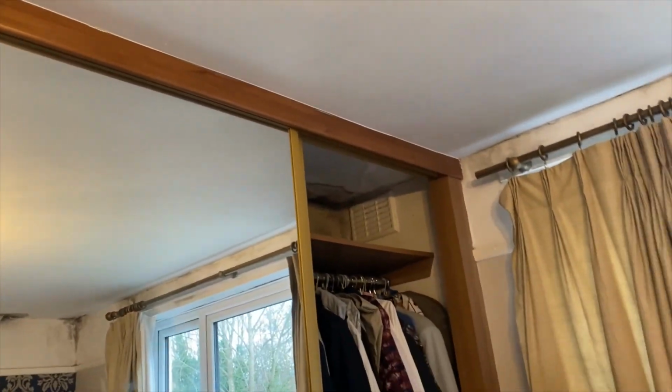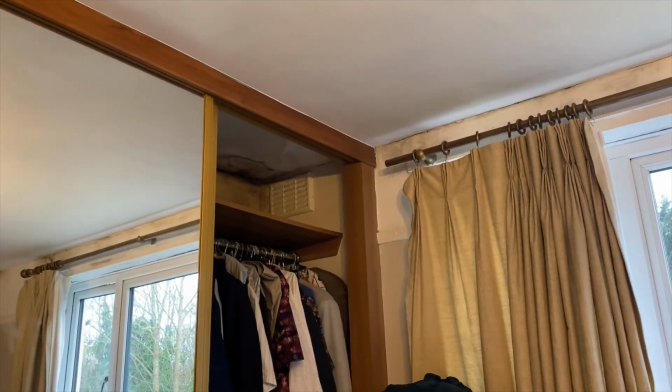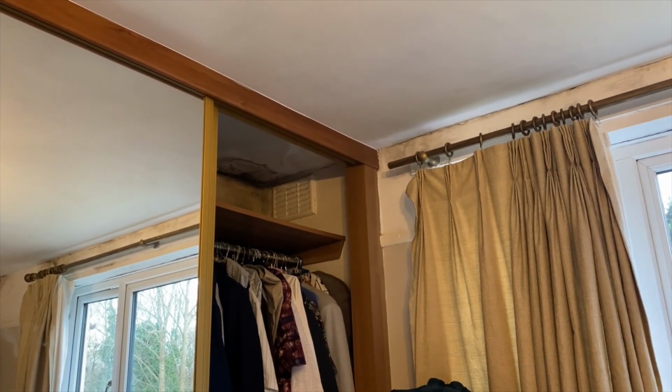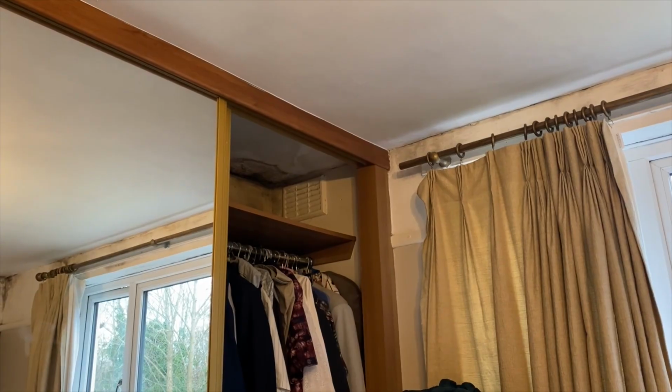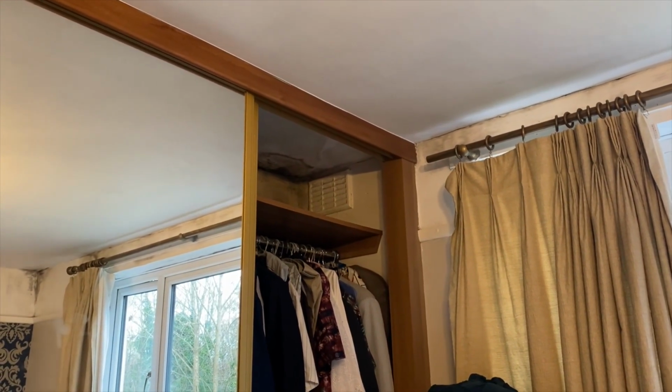But we do have the vent. No, they're as good as useless. You can see there's mold growing around the vent, which illustrates the point. If you've got no airflow outside, then you won't get the ventilation. So I was thinking about putting an extractor fan in there. Yeah, you could do.